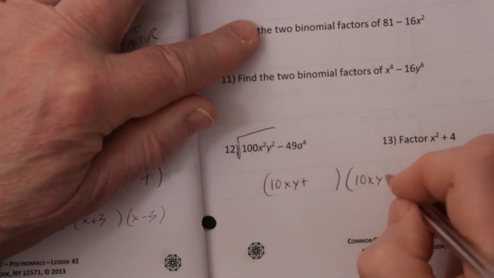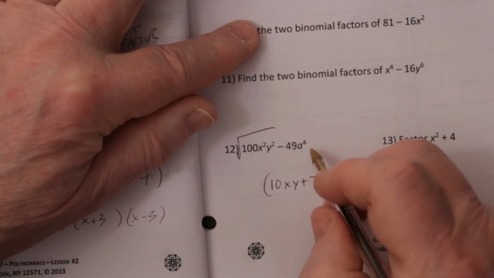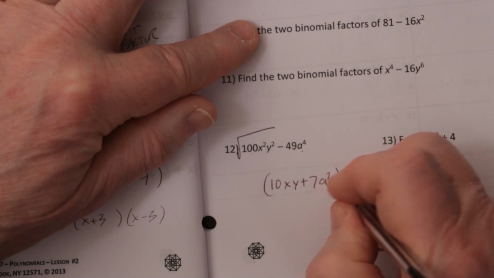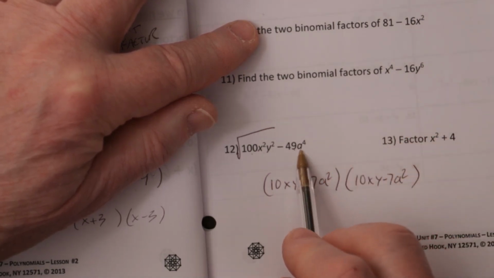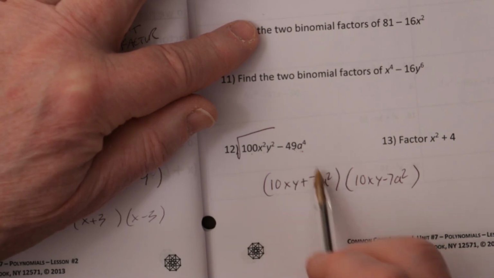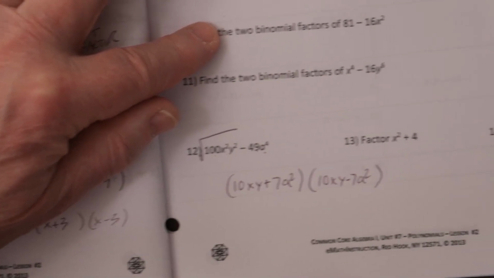One gets a plus, one gets a minus. The square root of 49 is 7. The square root of a to the 4th is a squared. So it looks nasty, but once again, if you have a letter in the end of your trinomial, it just puts a letter in the back seat of your problem there. Nothing to worry about.